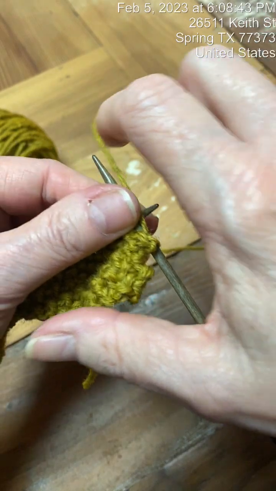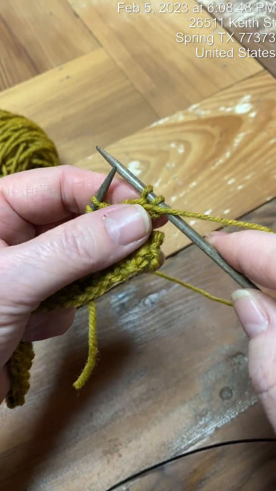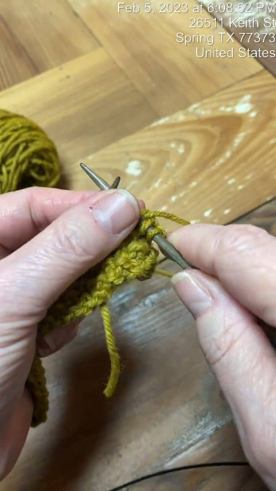Sorry, I know this is a little out of focus, but you're getting the gist of this. So here I just purled. I'm going to move my yarn to the back, and then I'm going to knit.